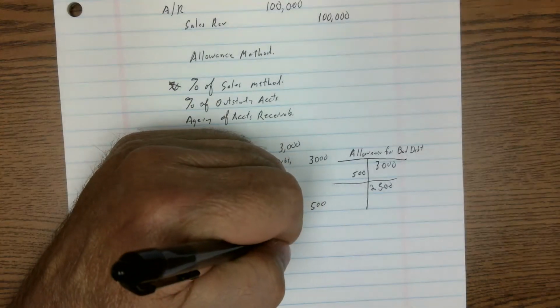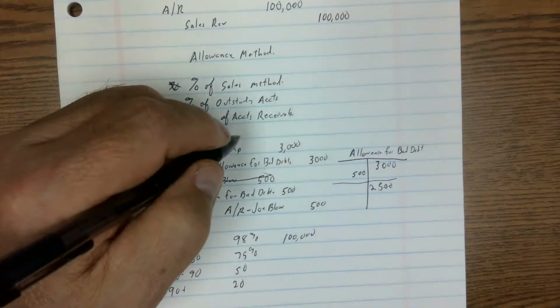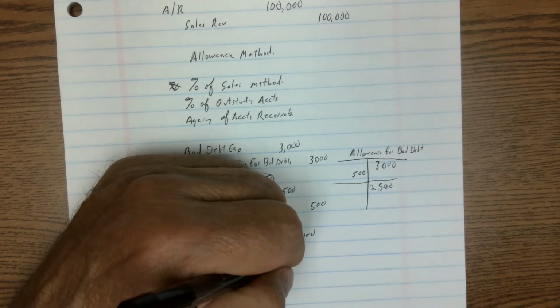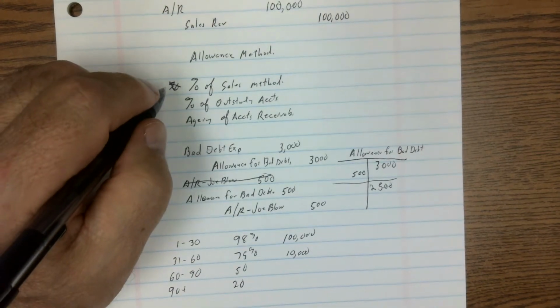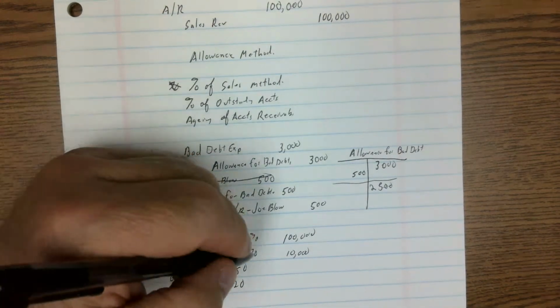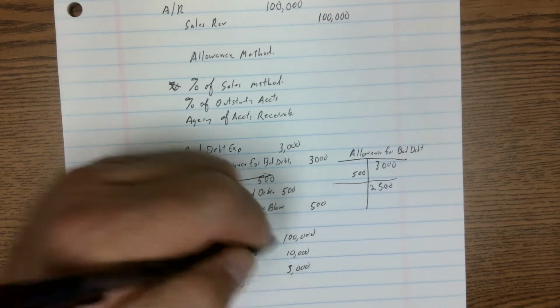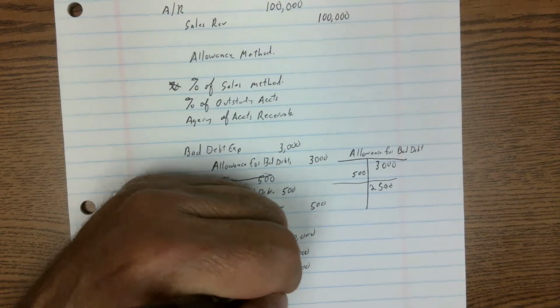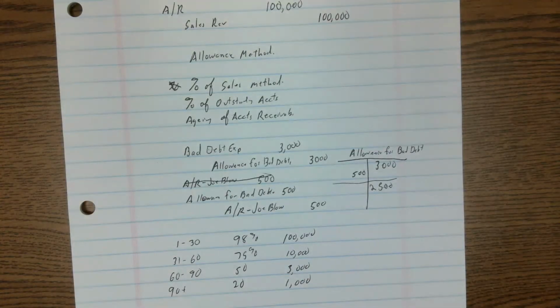Let's say I have $100,000 here. This one I might only have $10,000. This one I'm only going to have, let's say, about $3,000. And here I might only have $1,000 that's over 90 days.